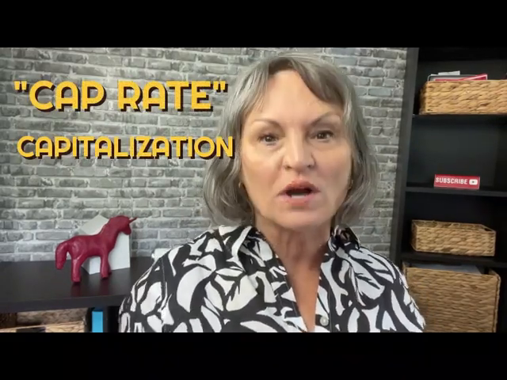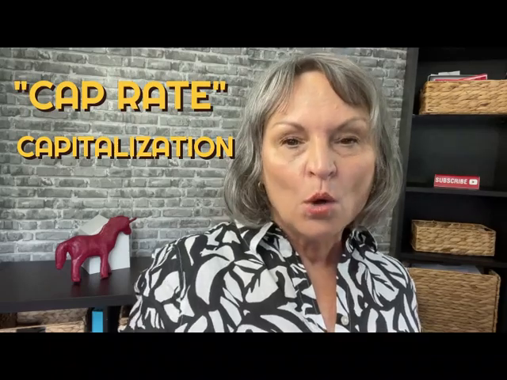Interested in investing in multifamily property? Over the long term, it's a great way to build wealth. So today I'm going to explain cap rate, or capitalization rate, which is something used to quickly determine: is this house going to be a good investment? Am I going to make money on this house?